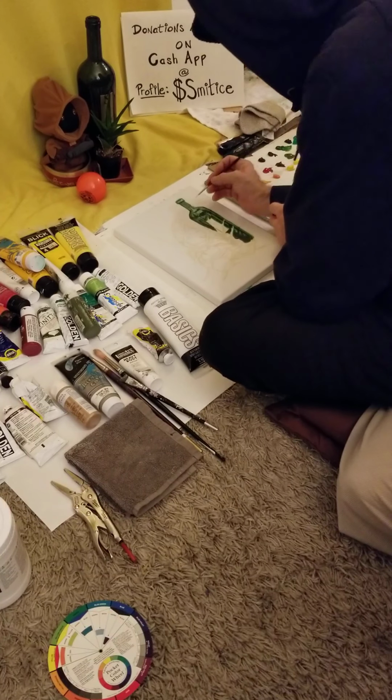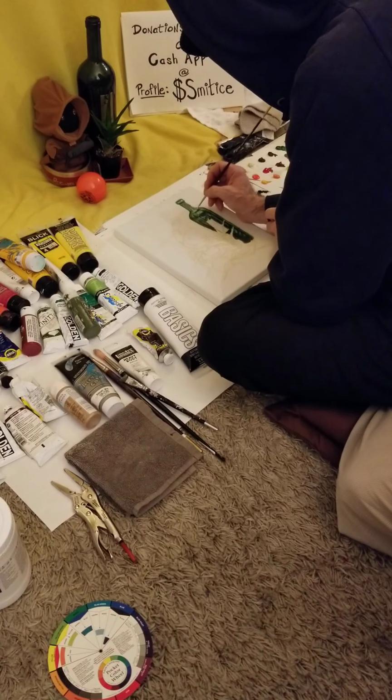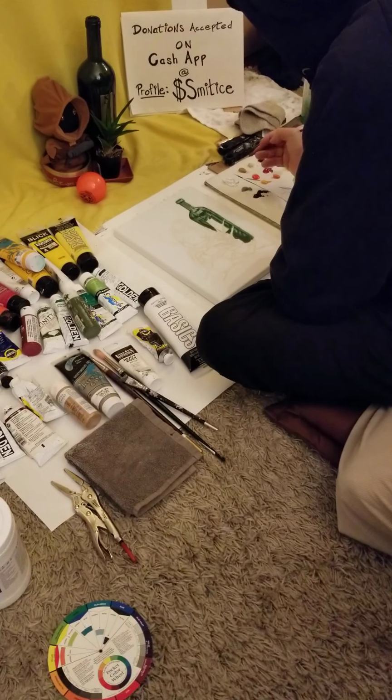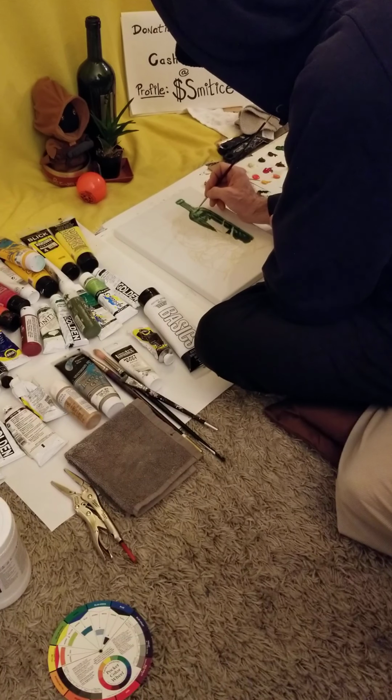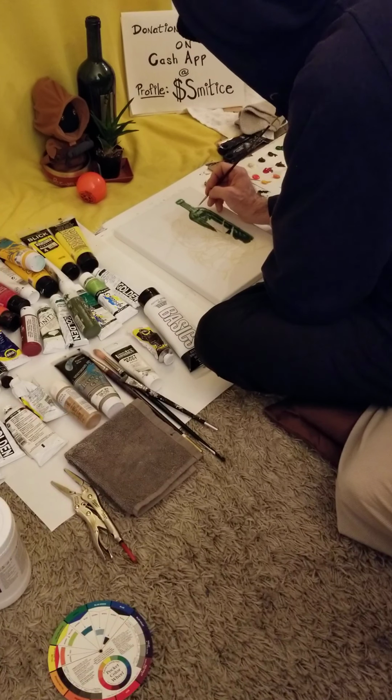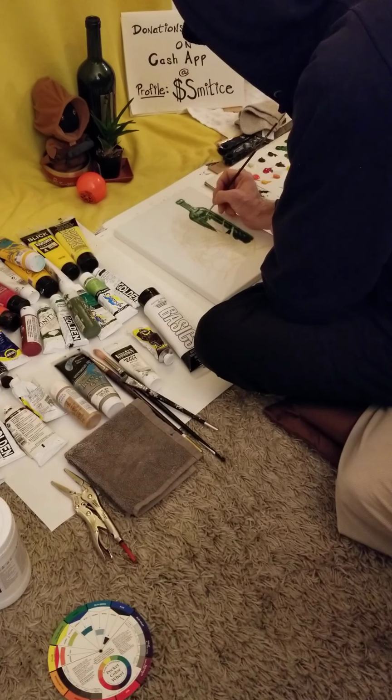All right, so I'm going to try and put in lighter colors here. Really make that reflection pop. Just put in some straight white. Just a little bit, just some highlights, nothing big.